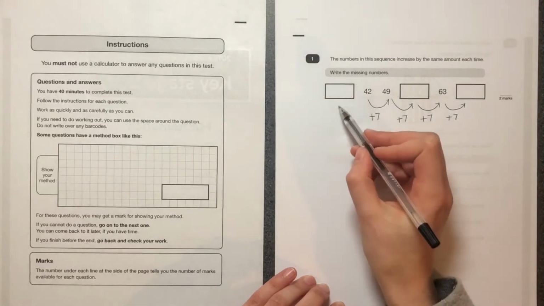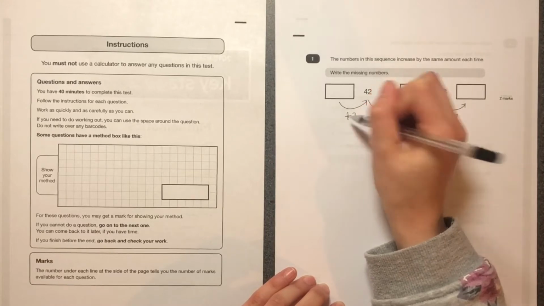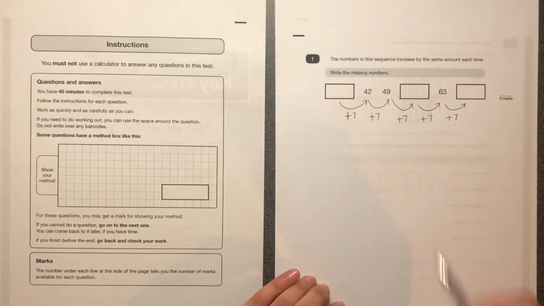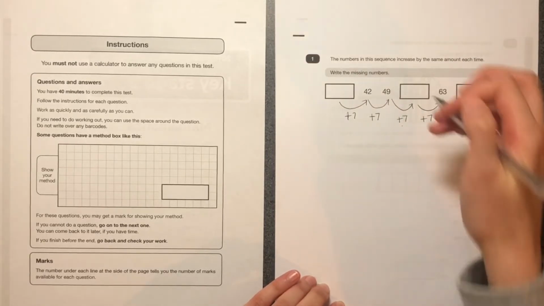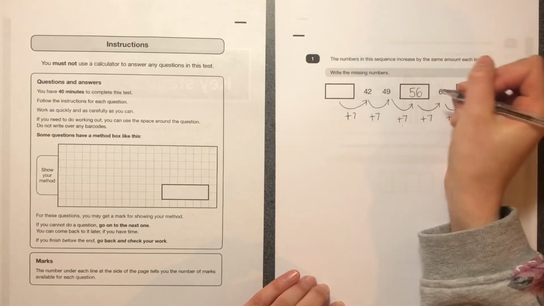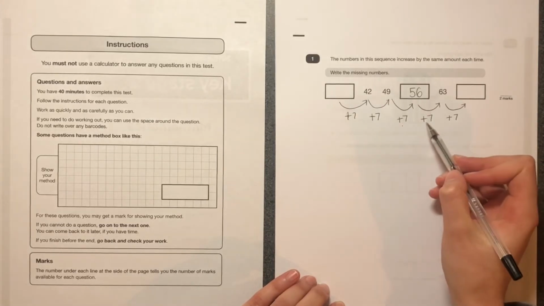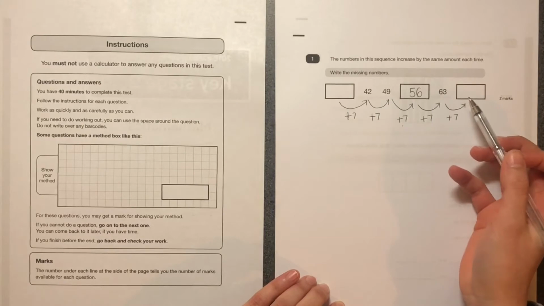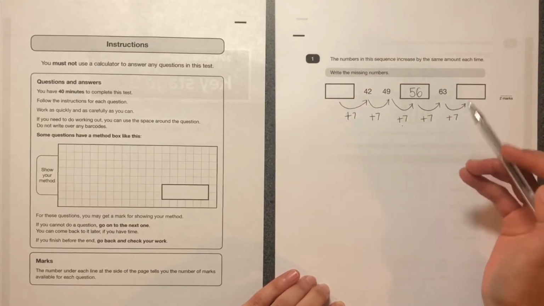Same thing from here, this number that we don't know, if we add 7 to it, we get 42. We're going to first start off by working out this number. 49 plus 7 is 56. You can either work this out mentally like I did now, or you can use a simple column method, or you can just count using your fingers or in your head. 56 plus 7 equals 63. We must check that this is correct. 63 plus 7 gives us 70.